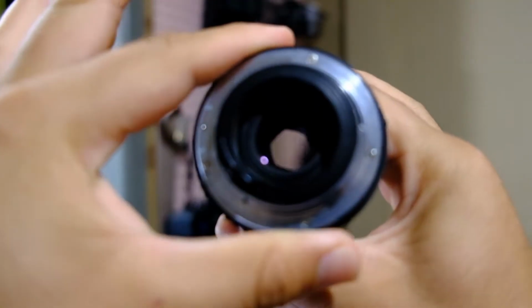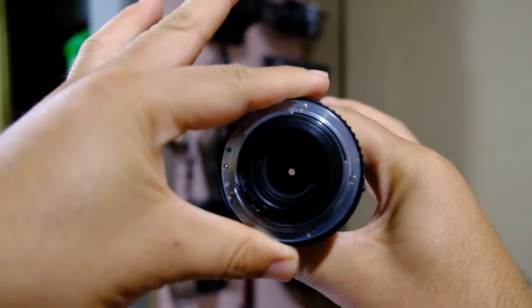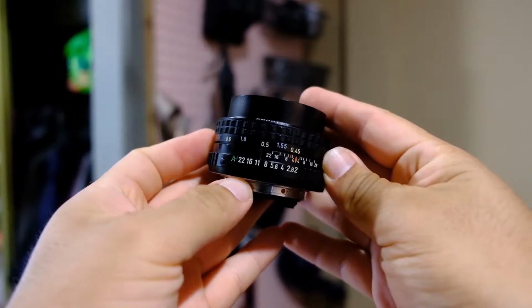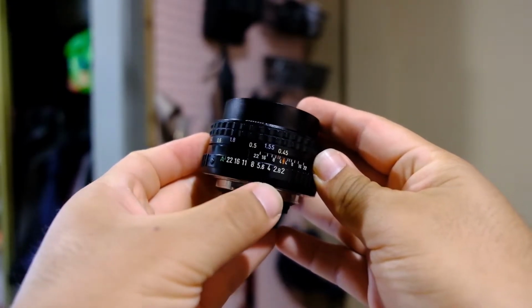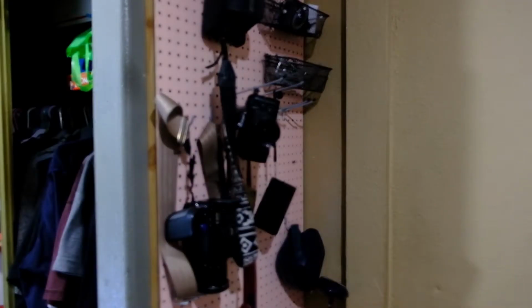So the aperture is an opening in your lens that is manipulated by a bunch of overlapping blades. When you adjust these blades, it allows different amounts of light to reach your film, which in turn can overexpose or underexpose your film. These are measured in f-stops, which you can see on the lens labeled as numbers. On this lens, the f-stop ranges from f22 to f2.